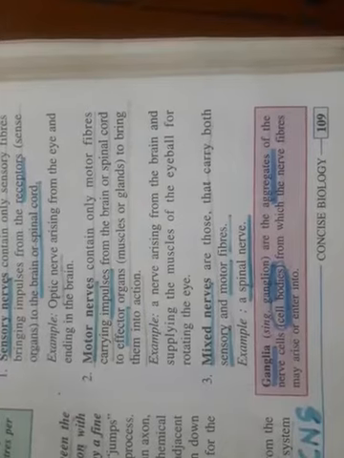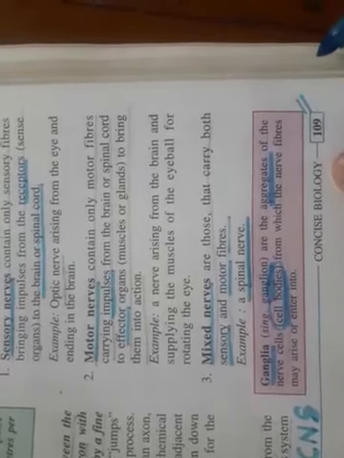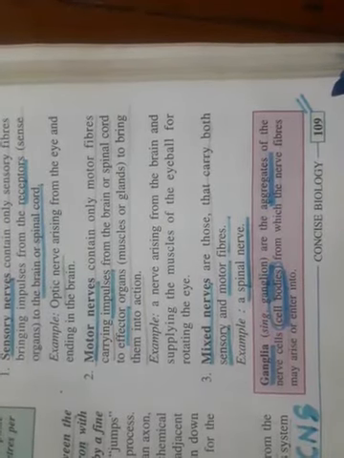This is the first part of the nervous system. I will stop here, children. Again read this chapter from the first page till here. Revise thoroughly well.